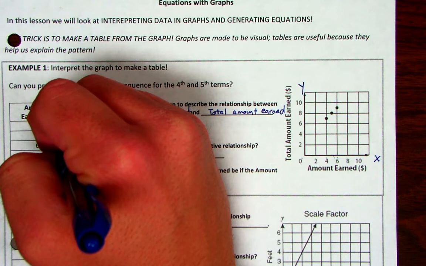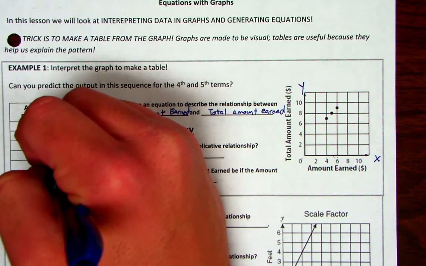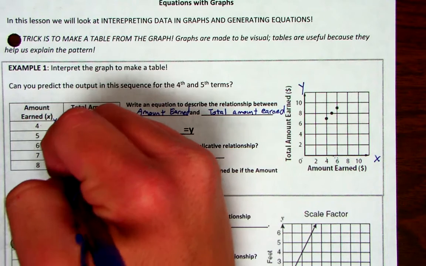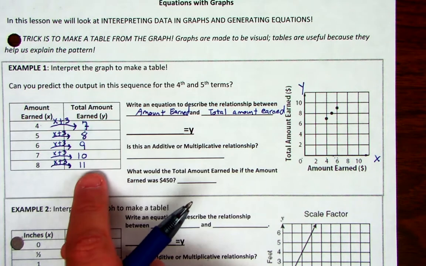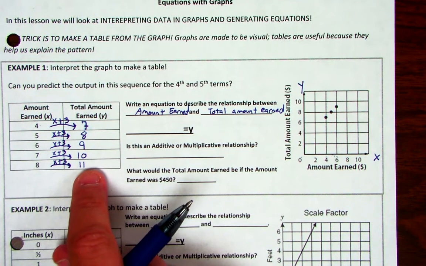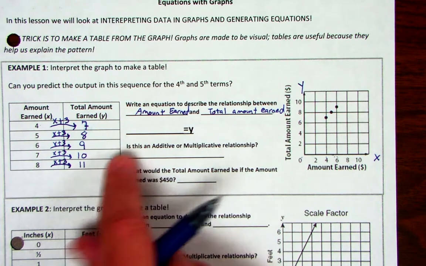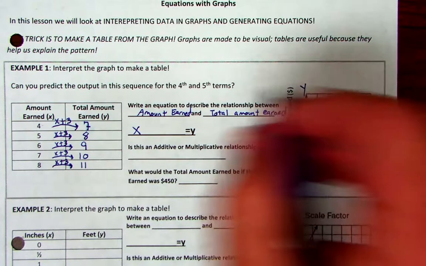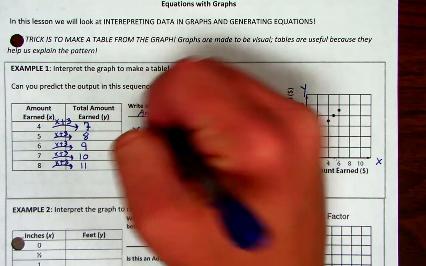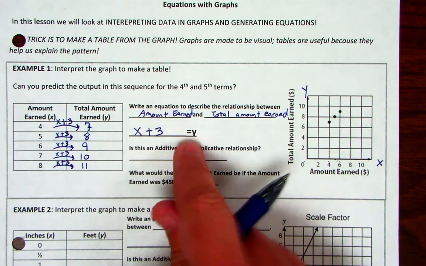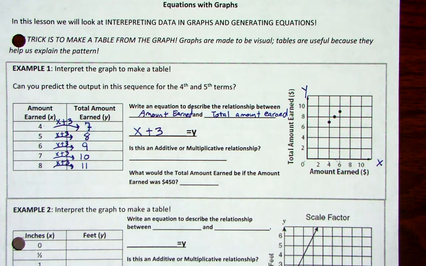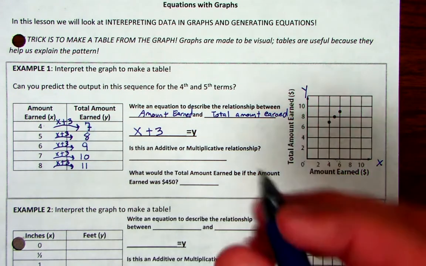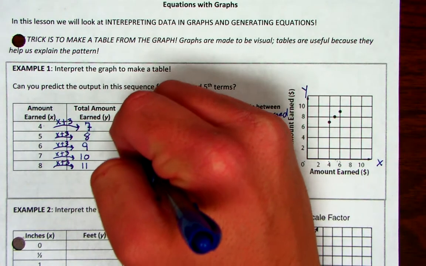6 plus 3 is 9. 7 plus 3 gives me my 10. And then 8 plus 3 is giving me my 11. So this works out. So my equation is I'm taking my x value, or my input, and I'm adding 3 to it to get my output, or my y value. So since my equation is adding, is it additive or multiplicative? Well, it is additive.